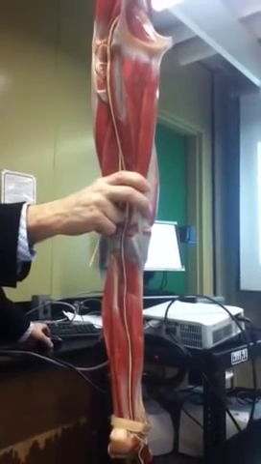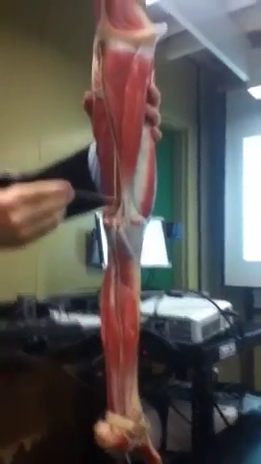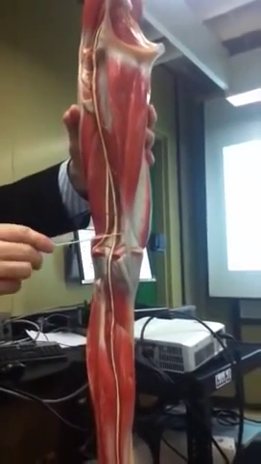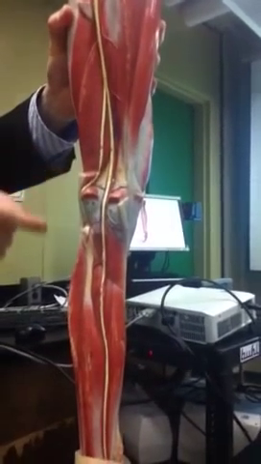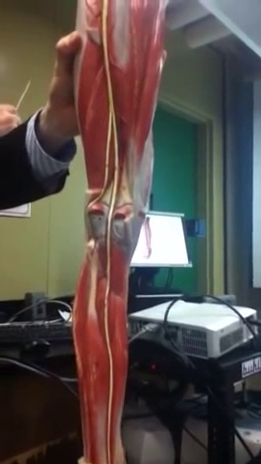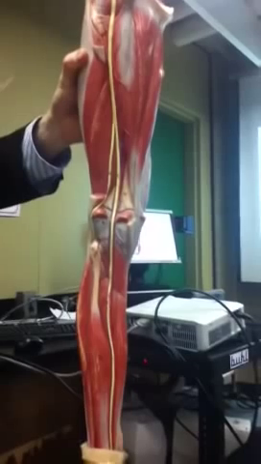All right, so here we are. We're ending here at the femoral, right about here, at the femoral. It's going to pass behind the knee joint. So about from here to here, when it's behind the knee joint, it's called the popliteal. The popliteal. Same vessel.